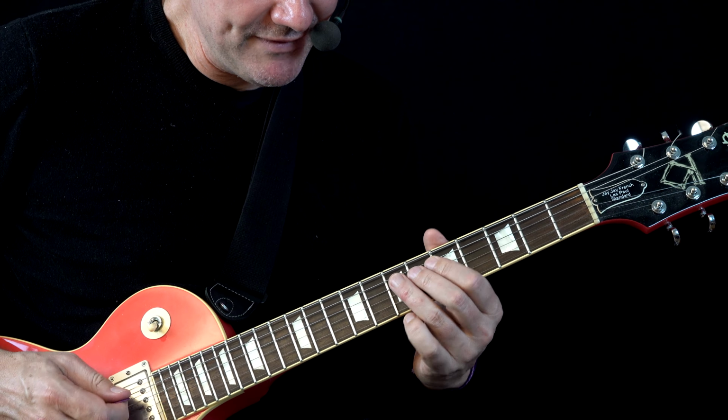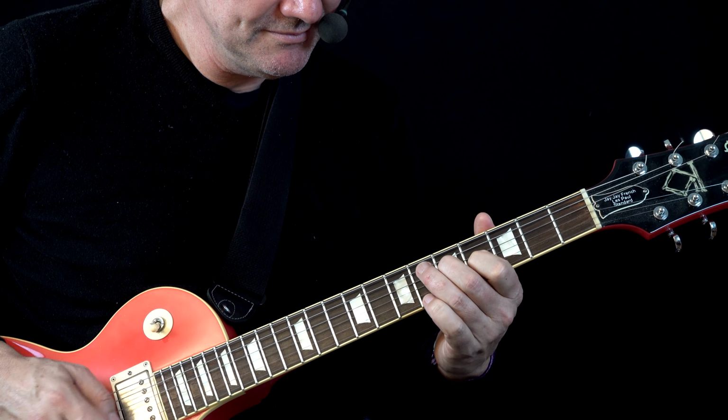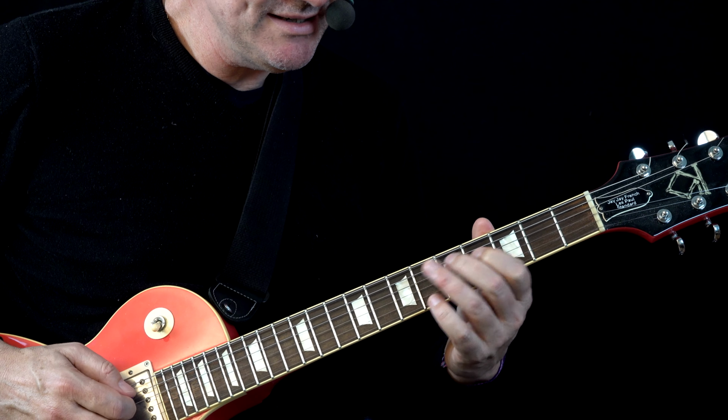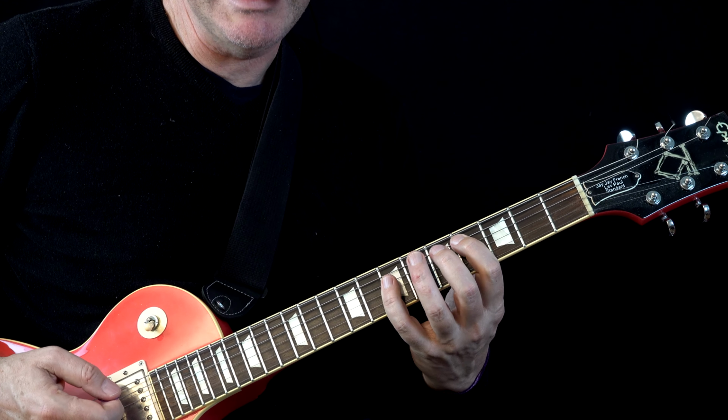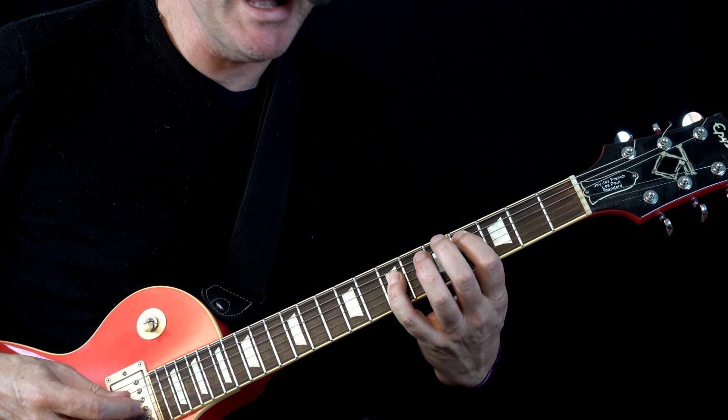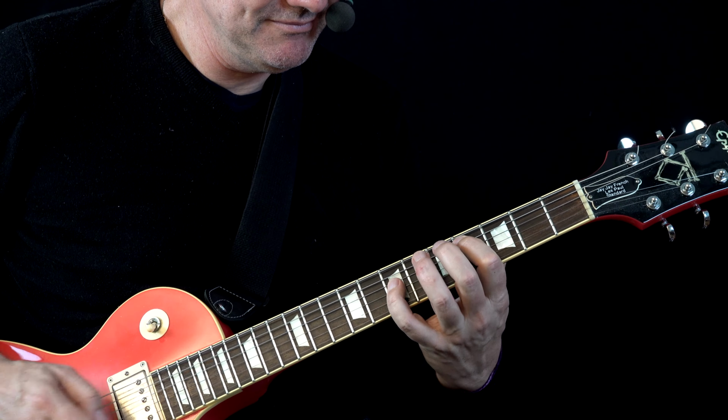So we have A minor, E minor, then to G, to D, but with this sliding technique, first the low note and then the high note. That's gonna sound nice, I tell you that.